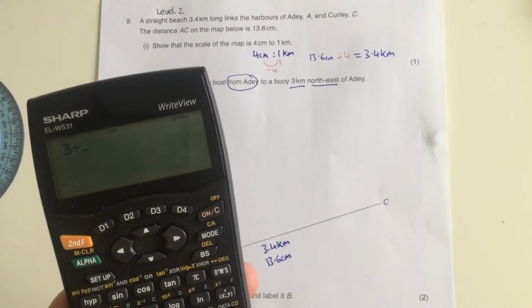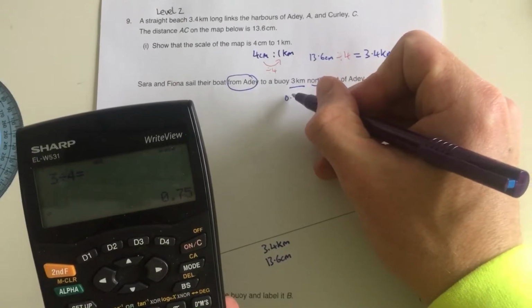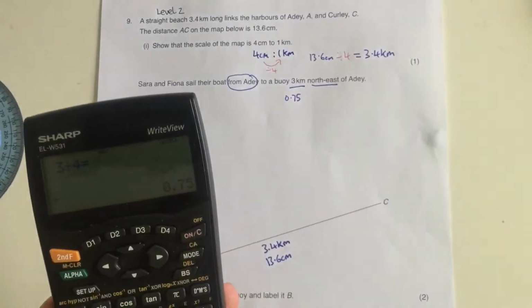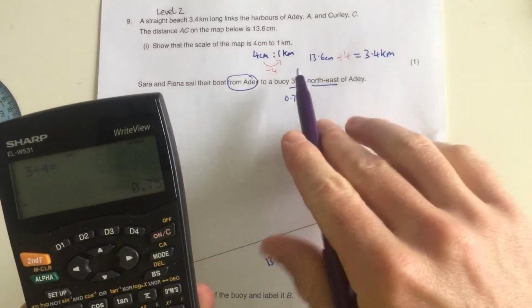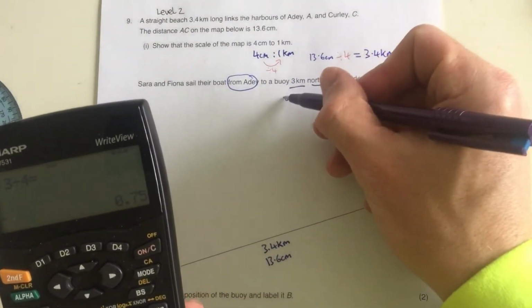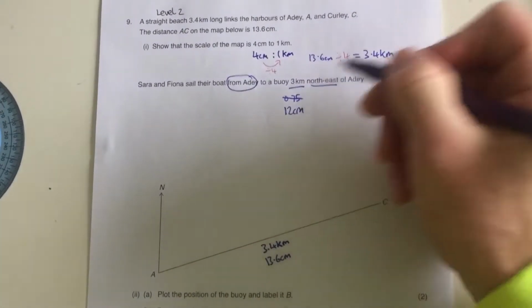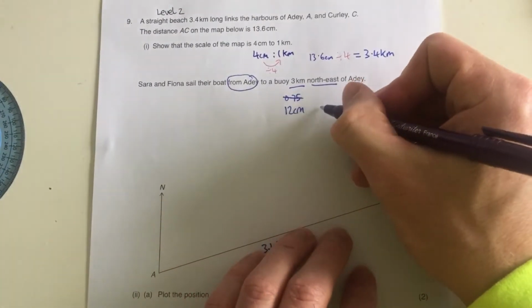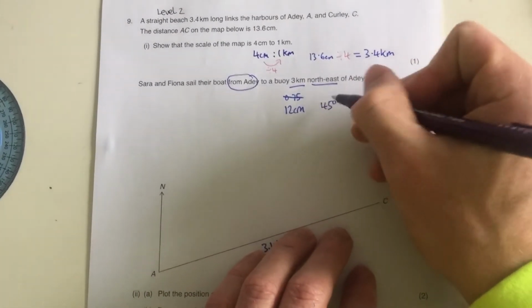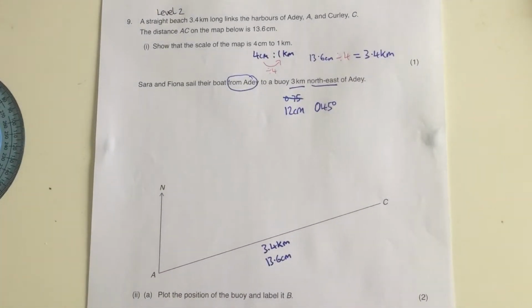3 divided by 4 is going to be 3/4, so it's going to be 0.75. If you notice, I've done that the wrong way, haven't I? To go from kilometers to centimeters, the inverse, I need to times by 4. So that's going to be wrong. It's actually 3 times 4, which I can do in my head, 12 centimeters. And northeast, we should know, is 45 degrees. I might put it in a bearing format, 045, just to make sure. And of course, they ask, plot the position of the buoy and label it B.